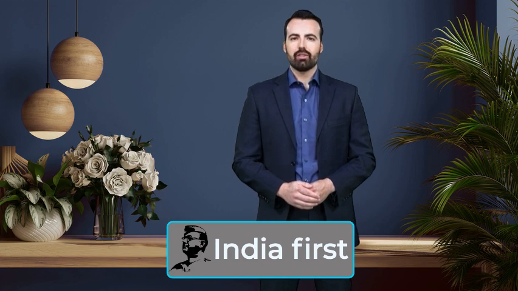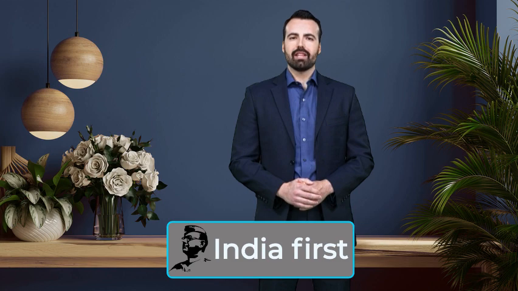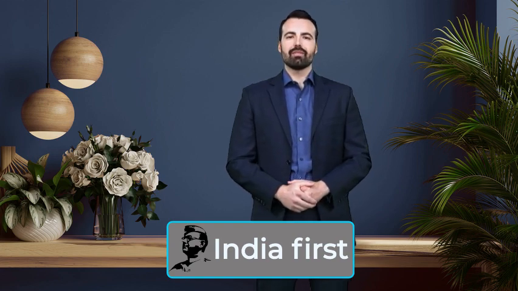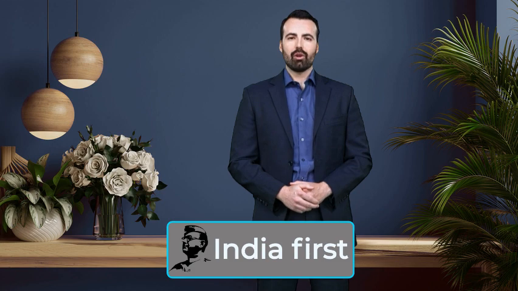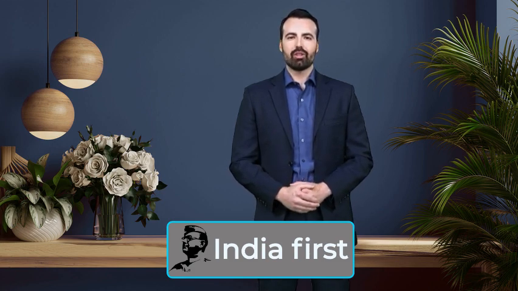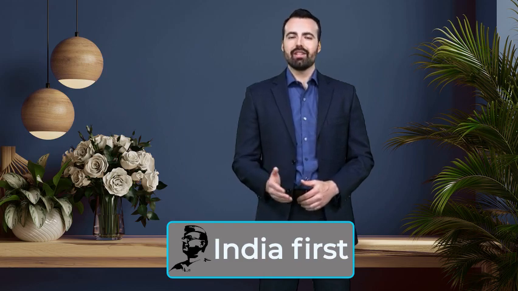However, the system has also faced criticism, with some arguing that it still lacks full transparency, as the identity of donors remains confidential. Additionally, there are concerns about the influence of corporate donors on political parties. Overall, while electoral bonds represent a step towards reforming political funding in India, there is still room for improvement to ensure greater transparency and accountability in the electoral process.